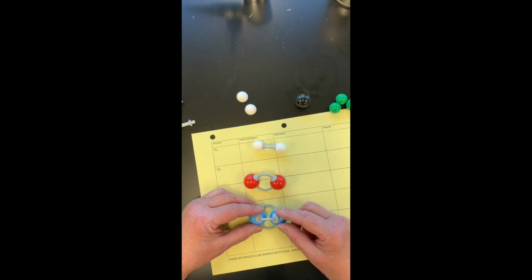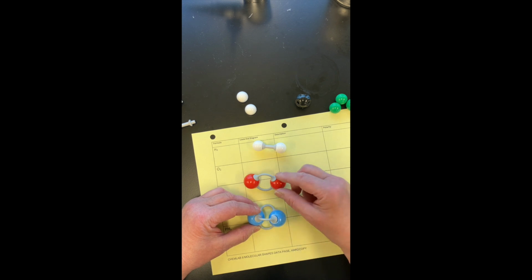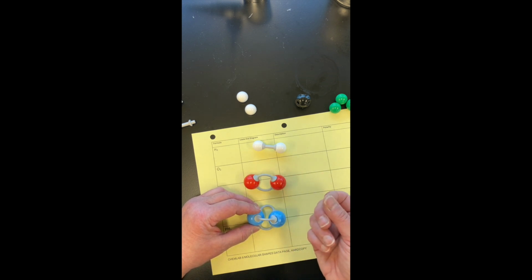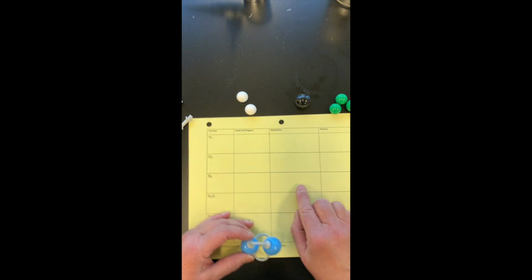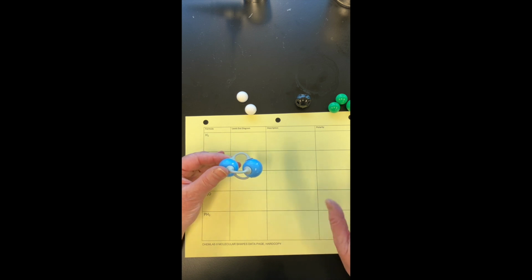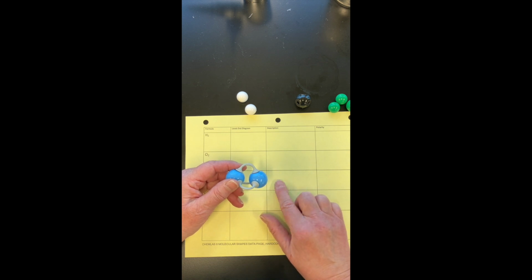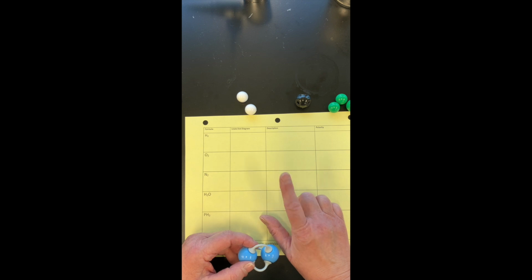And it takes more energy to break a triple bond than a double bond. Again, I think that's kind of intuitive. All right, same thing here. This is a linear molecule. The bonds are going to be non-polar bonds because the difference in electronegativity is going to be 0. And so my molecule is also going to be non-polar.